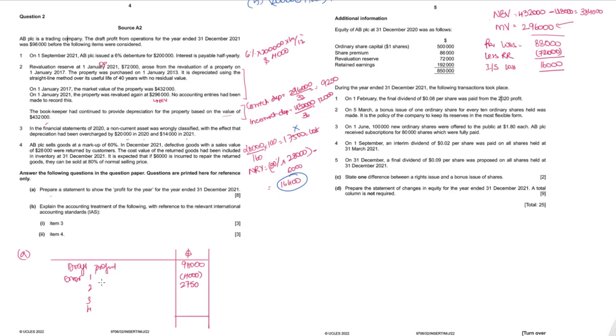So what I'll do is I'll show 2750 plus 16,000. Okay, no, 16,000 is an expense. So 2750 minus 16,000. Or you can show them separately also, that's better. So error number 2: depreciation, loss on revaluation. Depreciation is plus 2750, loss on revaluation is minus 16,000.